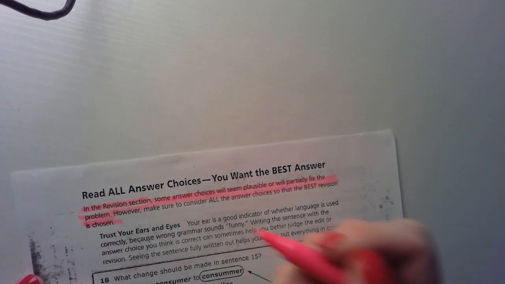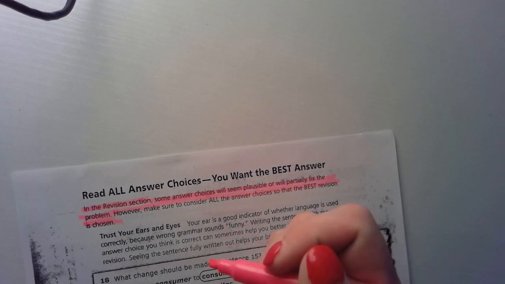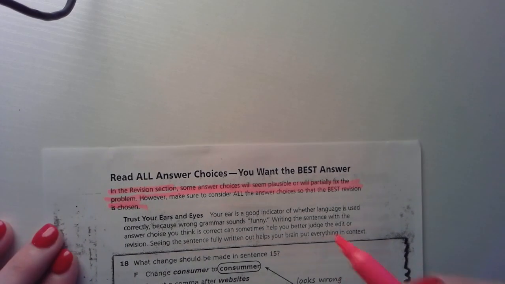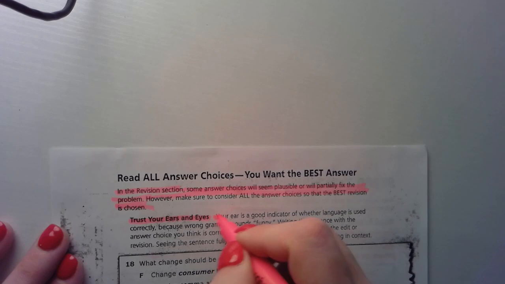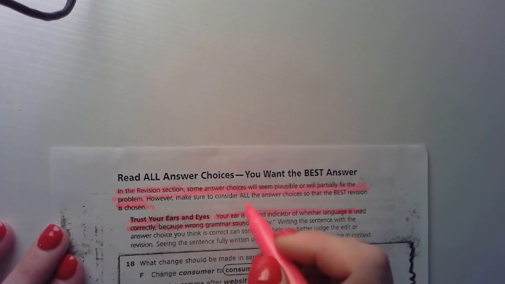Yesterday in class we did that passage for our do now, and it was the second one. Remember, we were stuck between G and J for the correct choice. They both sounded pretty good, but ultimately, in every class, we decided J was just the better answer. Trust your ears and eyes, okay? Your ear is a good indicator whether language is used correctly, right? Because wrong grammar just sounds funny.